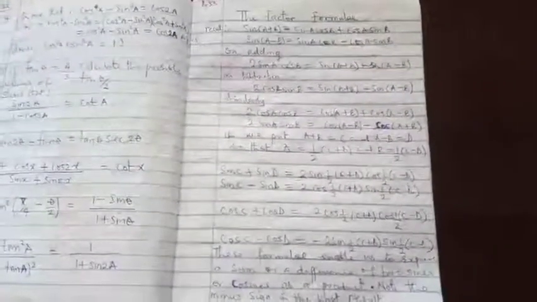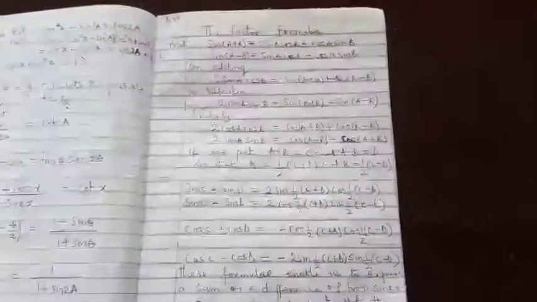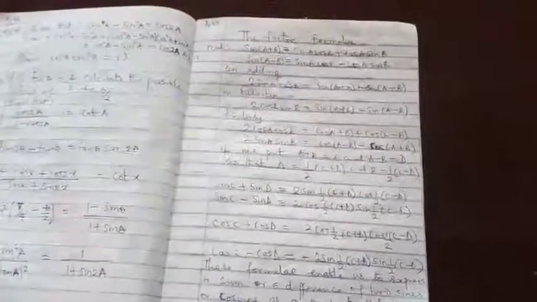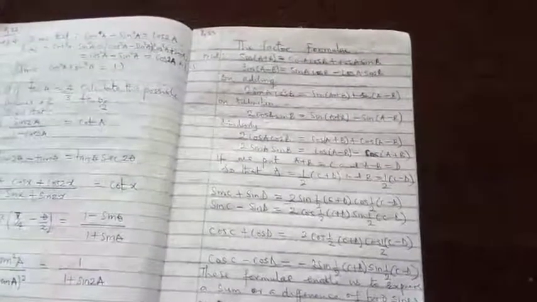Now let's look at page 33, the factor formulae. The factor formulae, we'll record as sin a plus b equals sin a cos b plus cos a sin b. And sin a minus b equals sin a cos b minus cos a sin b. On adding, we have 2 sin a cos b. The right hand side gives 2 sin a cos b.